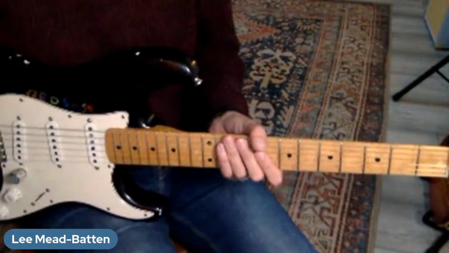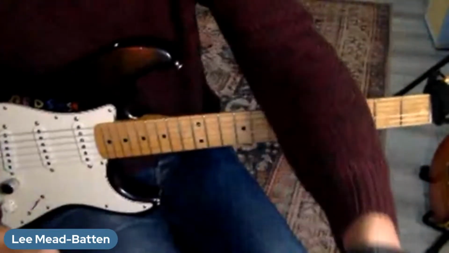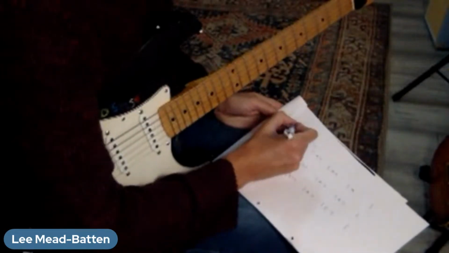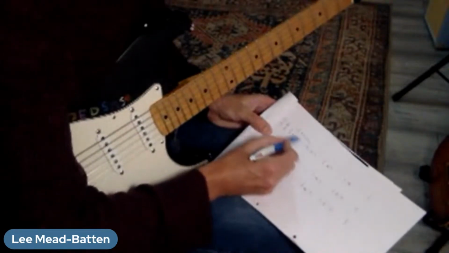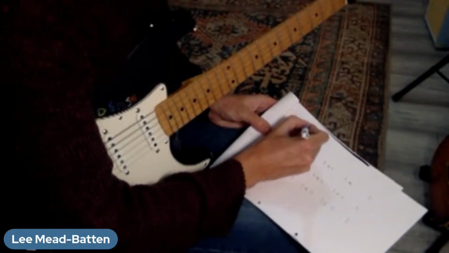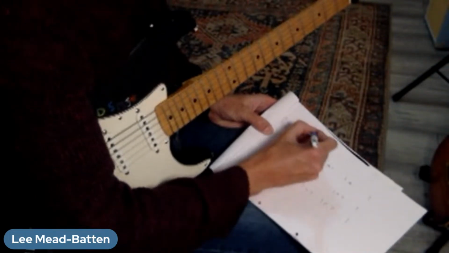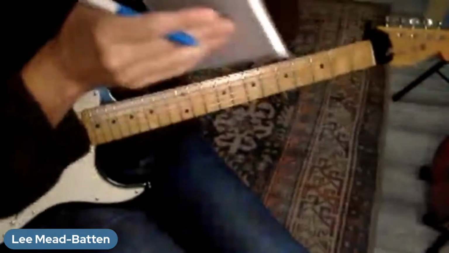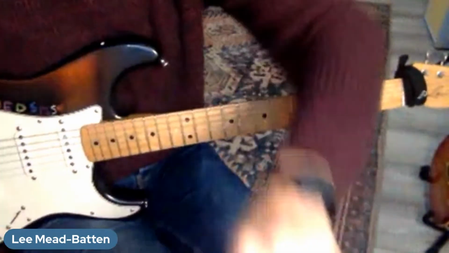Whereas if I was to change that to, say, 12/8, all that means is that this bar now lasts for 1, 2, 3, 4, 5, 6, 7, 8, 9, 10, 11, 12. So my writing is not too bad. With 12/8, you just add 12 strums, 12 8th notes per bar.